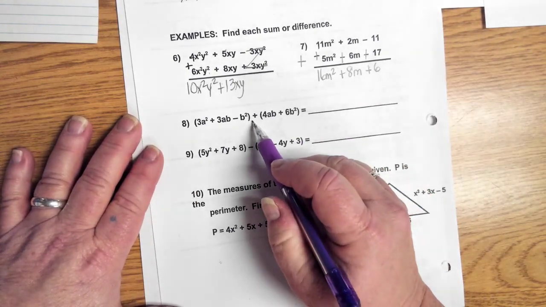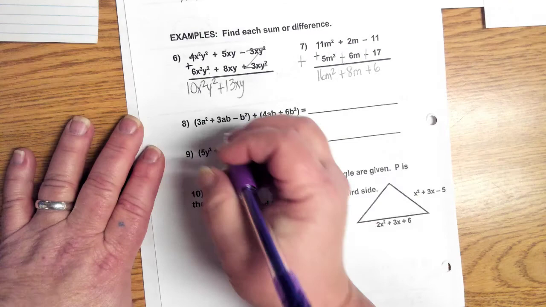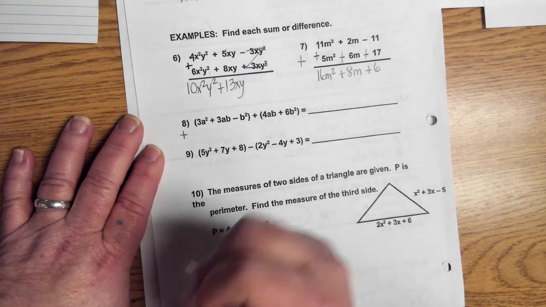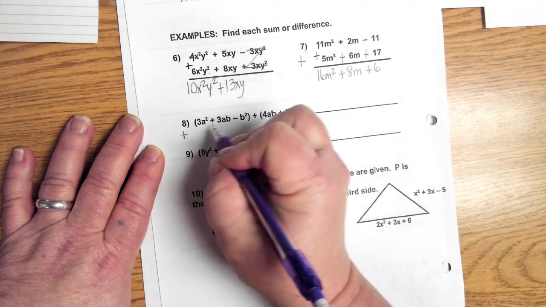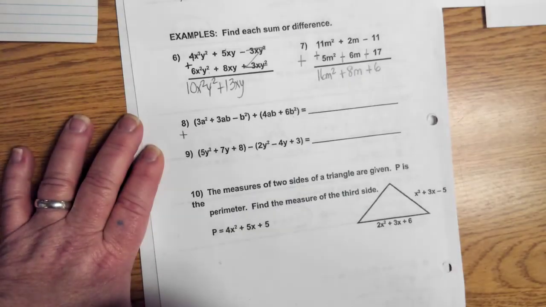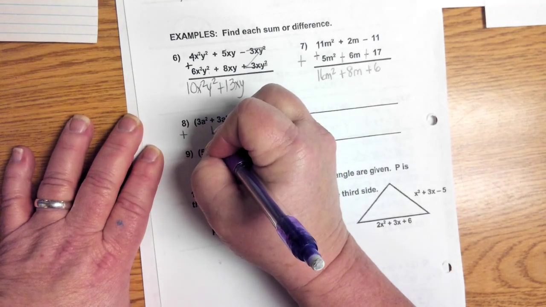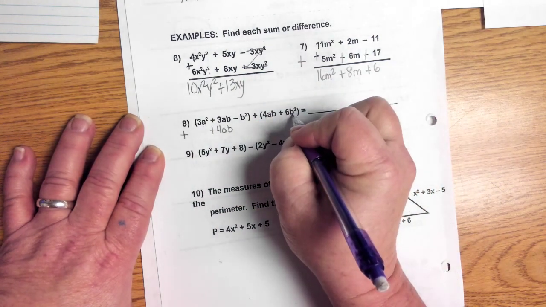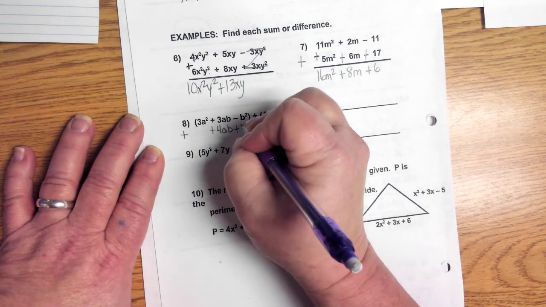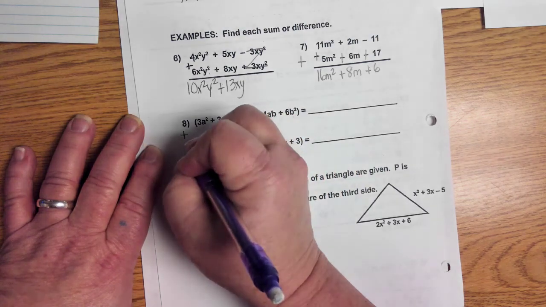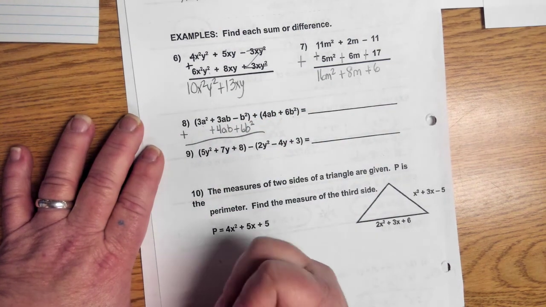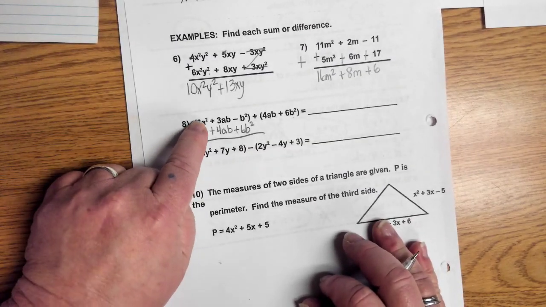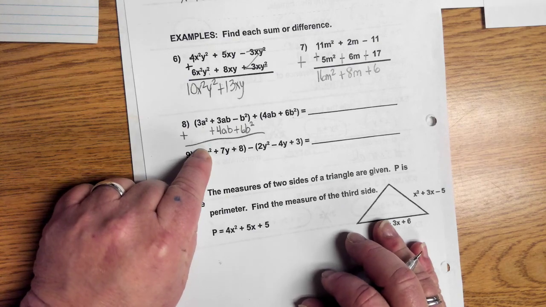Well, these are combining, so it's an add sign up here, so I'm just going to put a combine sign. I have 4ab. I don't have anything to combine over here, do I? So I'm going to go ahead and line it up here with a positive 4ab, and I have a positive 6b squared, okay? So now when I combine those, what do I get here? I don't add anything to that, so I keep it, correct?